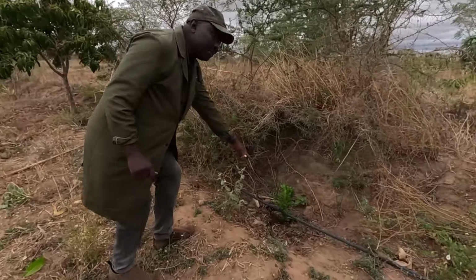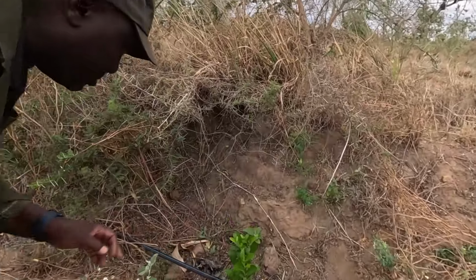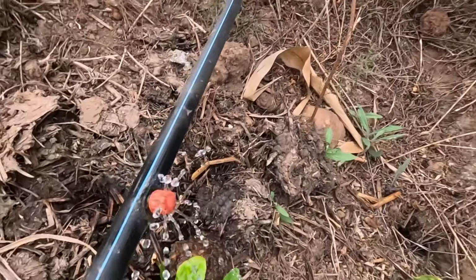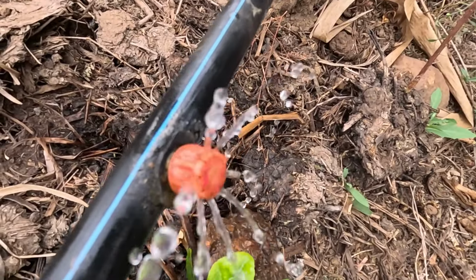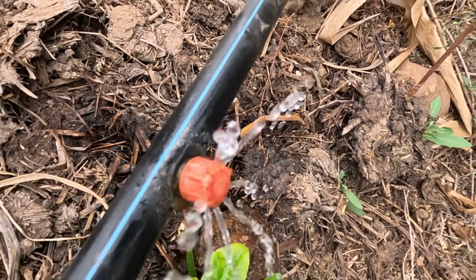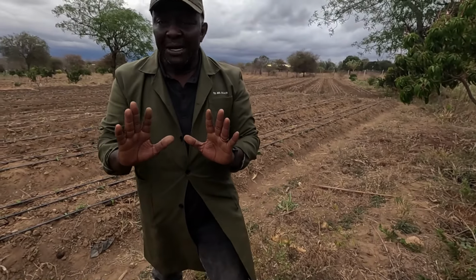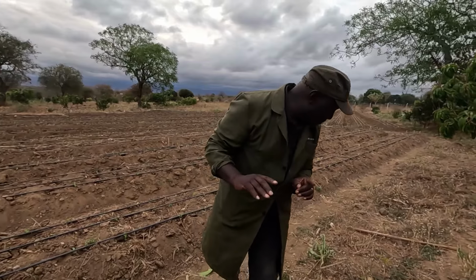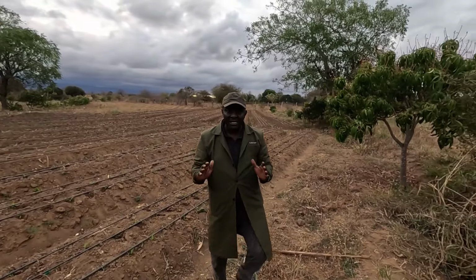This is yet some more. This is an orange tree. Just pull it apart. You can now see we are dispensing water where it is required. With Burton irrigation and drip irrigation, there is no wastage. This is unlike flooding using a hose pipe or any other way. You dispense water where it is needed. So this is what it entails.